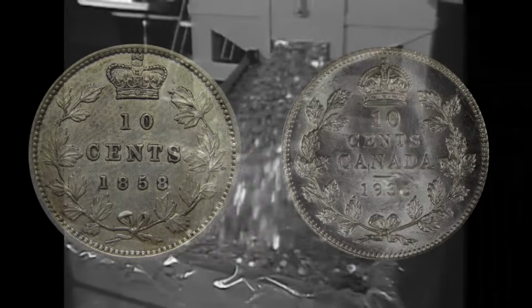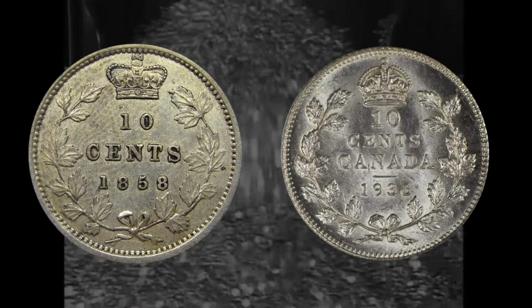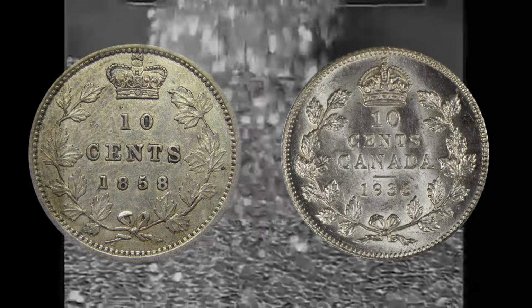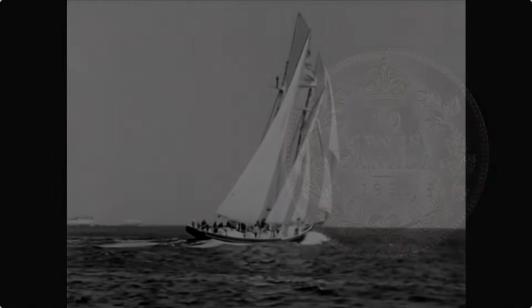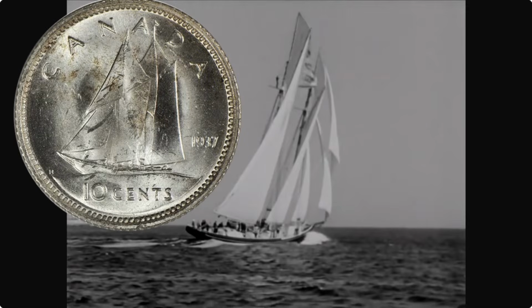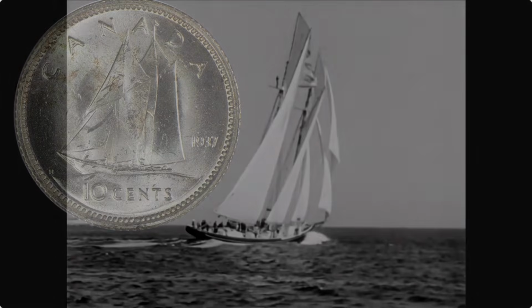From 1858 to 1936, the reverse of the dime prominently displayed the maple leaf wreath, a symbol of Canada. In 1937, Emmanuel Hahn redesigned the reverse to honor the legendary Bluenose schooner, celebrated for its speed and skill as a fishing vessel in the 1920s and 30s. The Bluenose became an enduring Canadian icon, representing the maritime provinces.